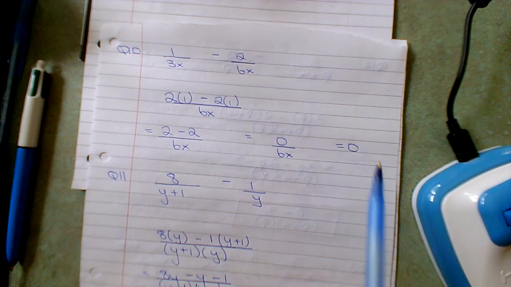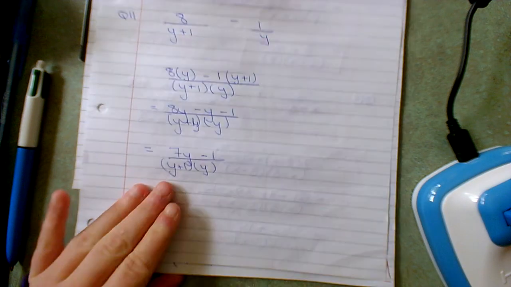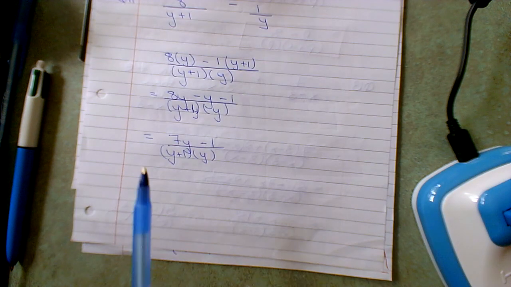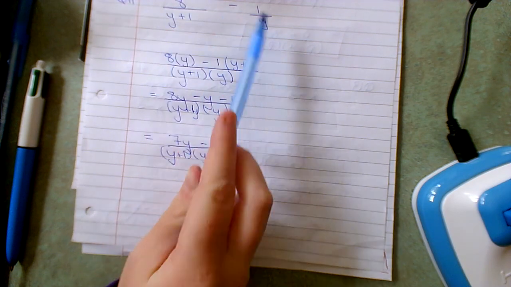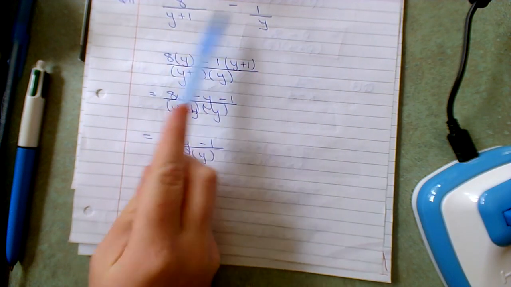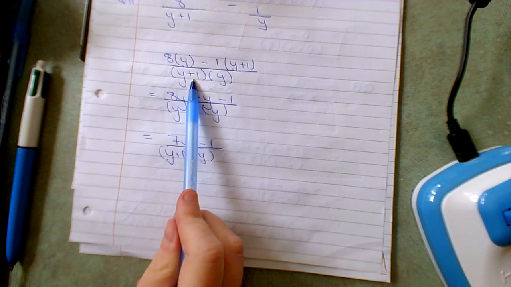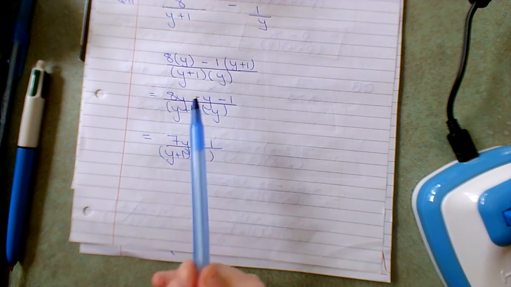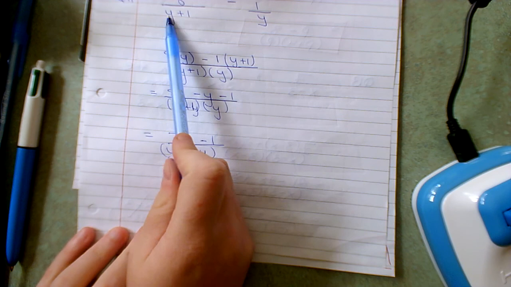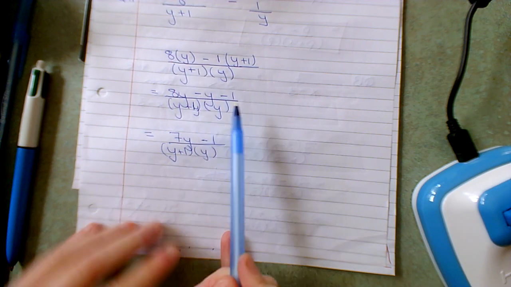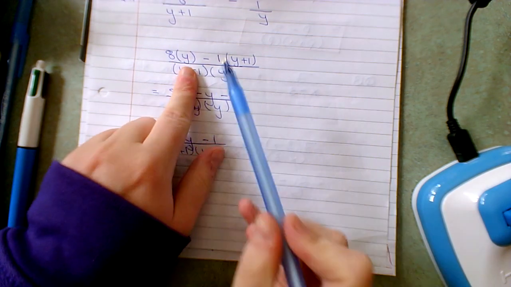Question 11 then is, what I have is 8 over y plus 1 minus 1 over y. So I need to get my common denominator here. So it's y plus 1 and y. So I write down my numerator and I say, how many times does y plus 1 divide evenly? I cover over my y plus 1 and I'm left with just y here. So it's 8 times y.